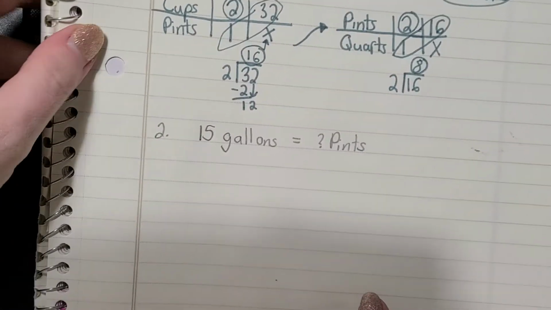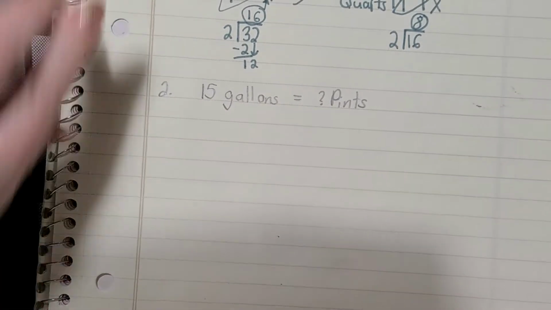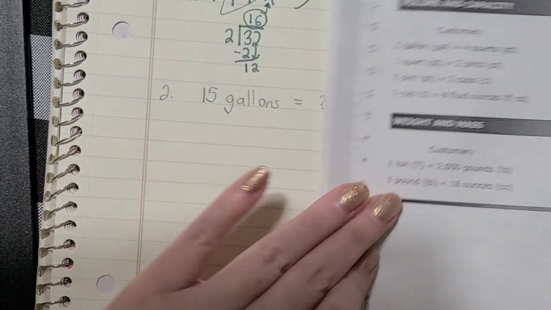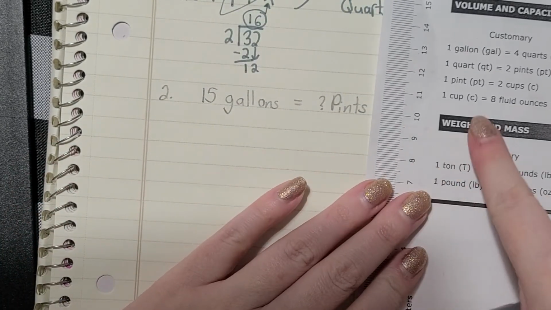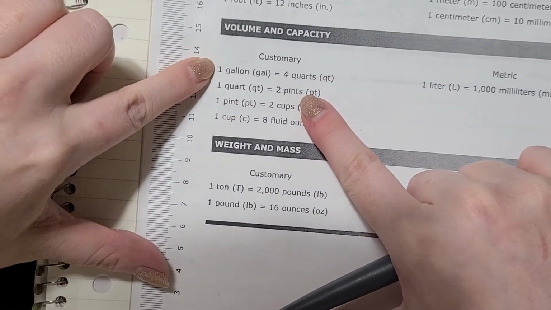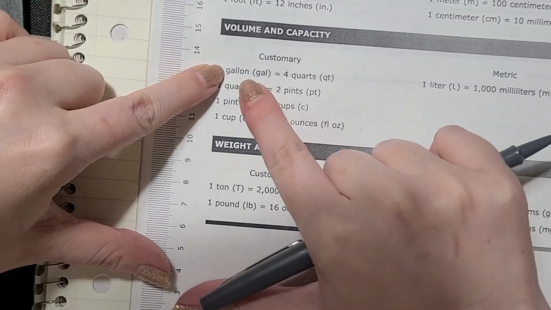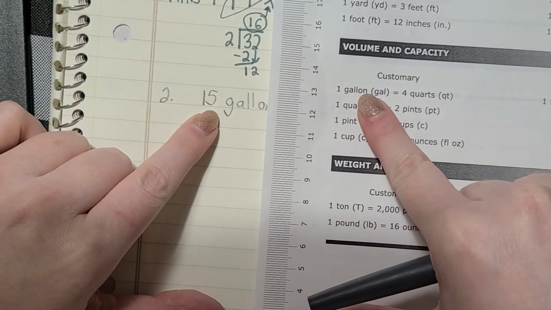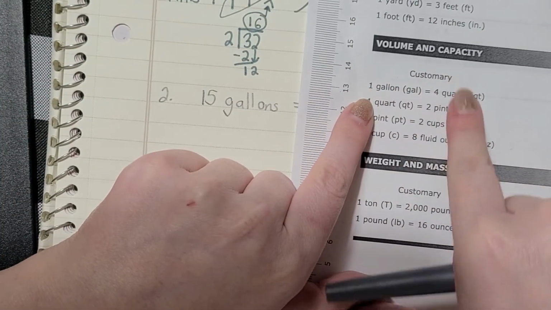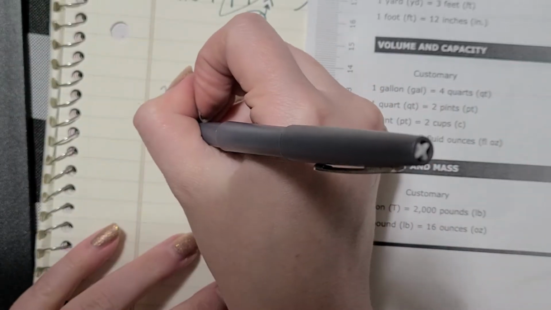All right, we're going to do one more, and I want you to try to do this one mostly on your own. Okay, looking at your reference sheet, you need to find the middleman from gallons to pints. Do you see the middleman? We are given gallons. So I'm going to convert gallons to quarts on my first one box.